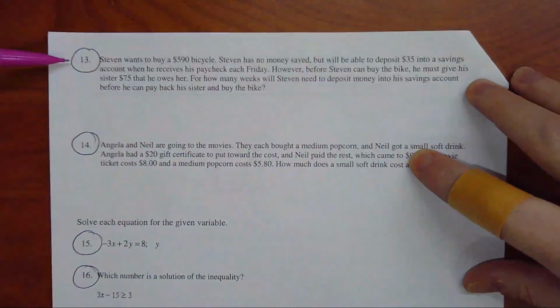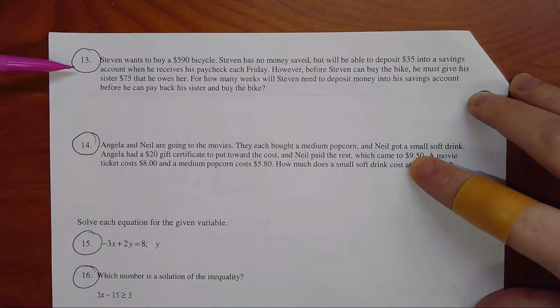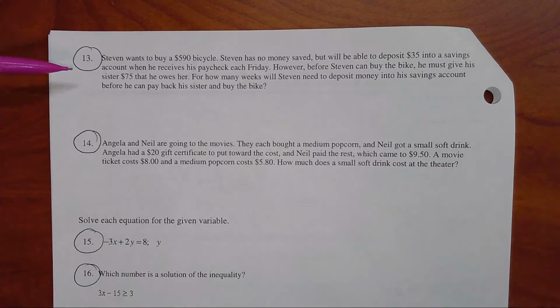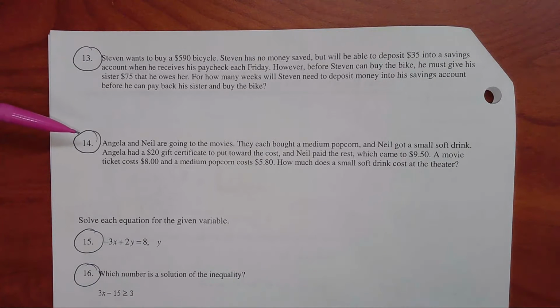Number 13, this type of a problem popped up on a quiz and a test, I believe, a couple of times. Same thing with 14. Make sure that you're reading these really well and trying them out. They may pop up on your exam. Hint, hint, wink, wink.